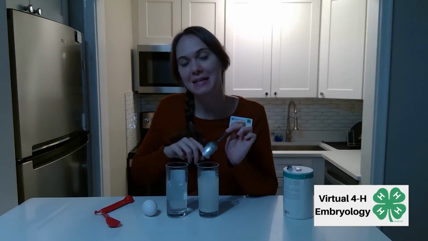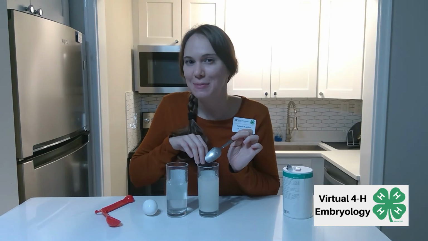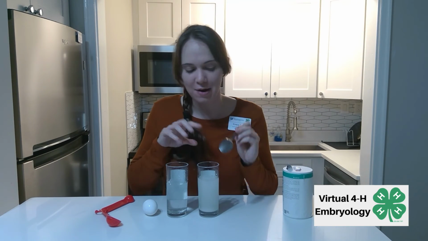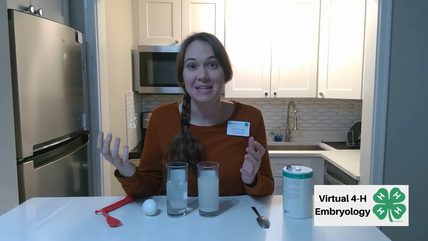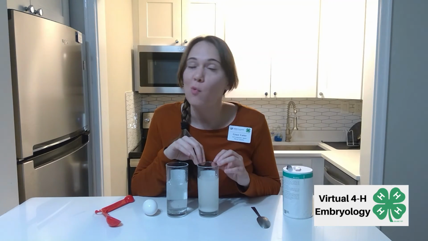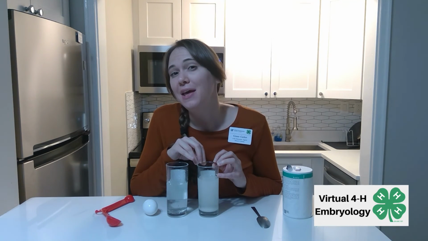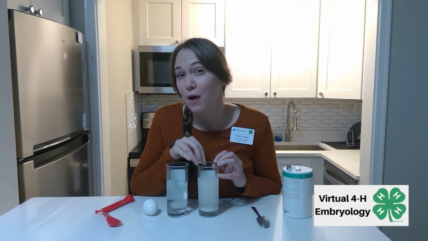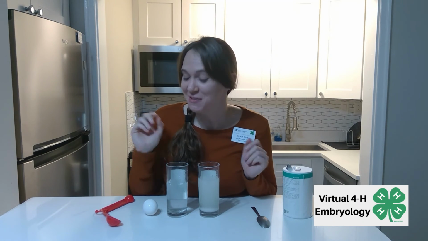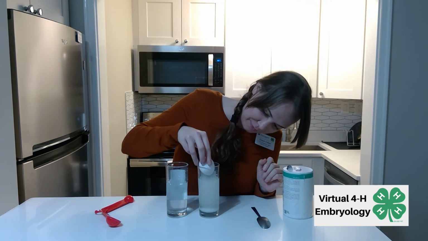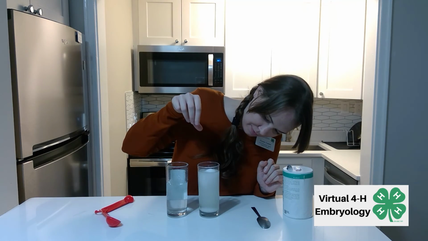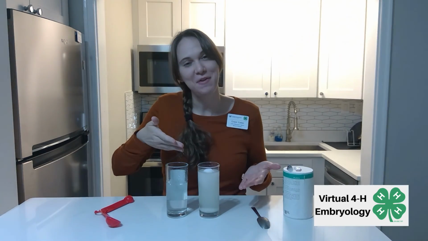So we're going to see, does adding this amount of salt to our water increase its density? Because now we've added more mass in the form of that salt to our water. So is it dense enough for our egg to float? Let's find out. And there you have it.